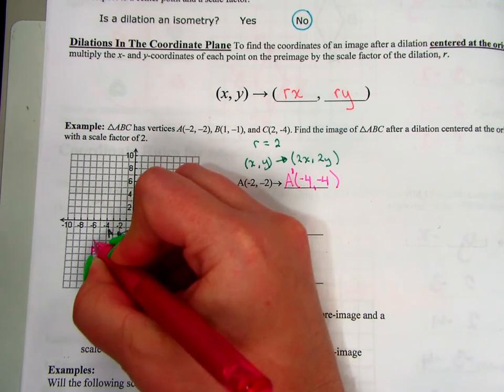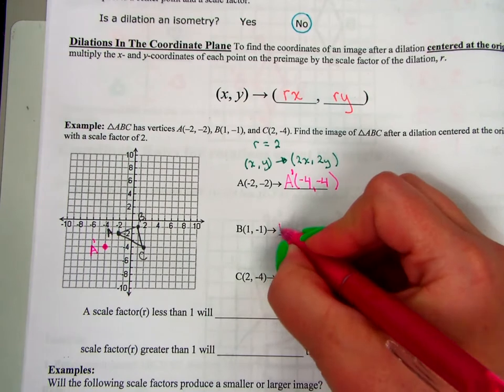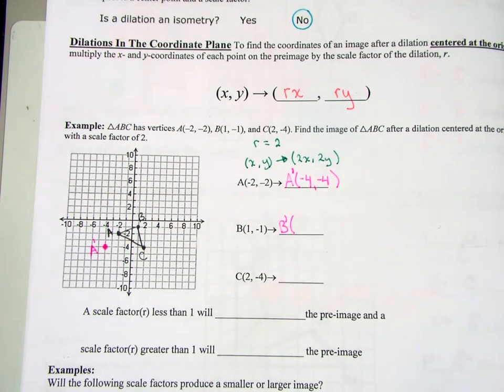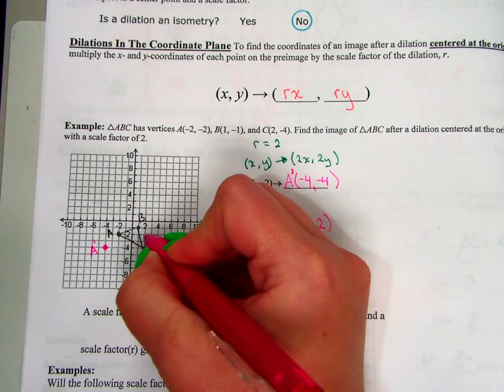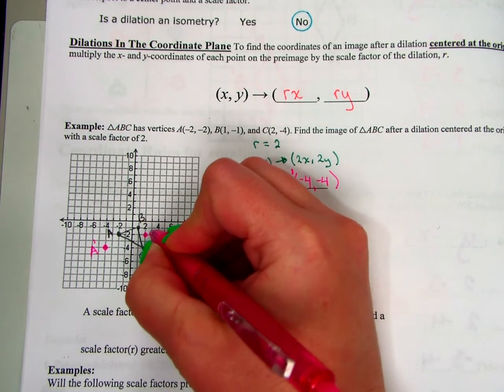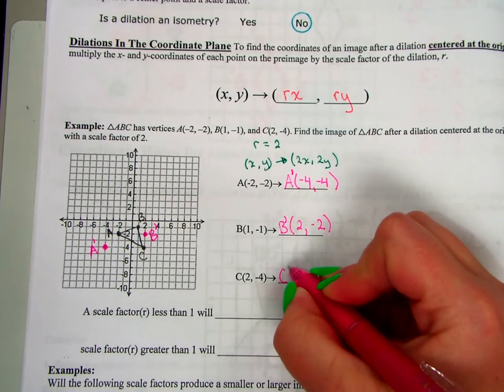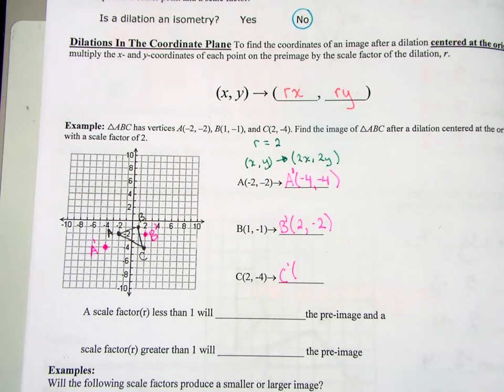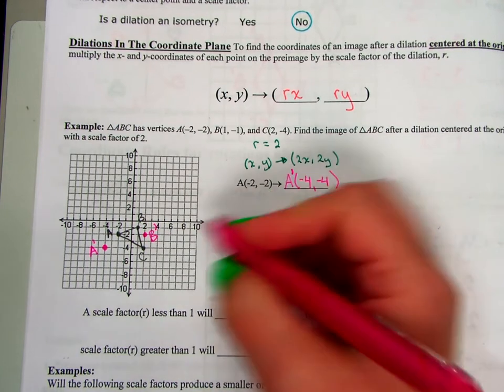A prime. And then B was at (1, -1). So B prime is going to be at (2, -2). Okay, and then C at (2, -4) is going to become C prime at (4, -8). (4, -8).